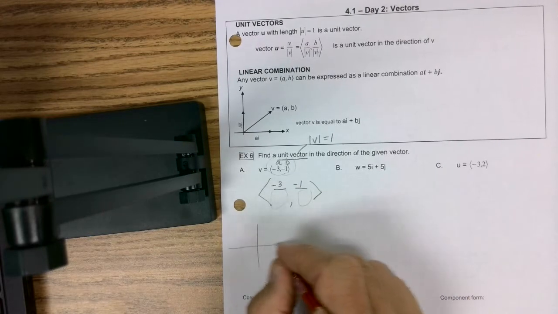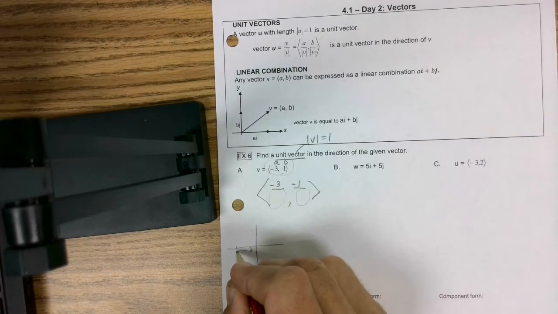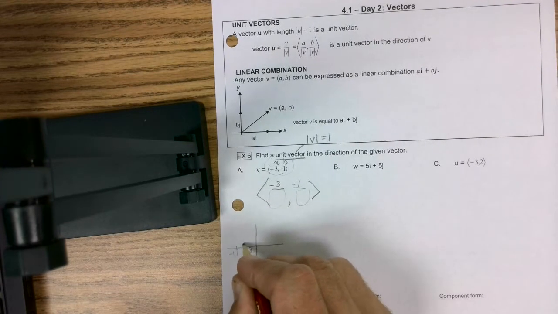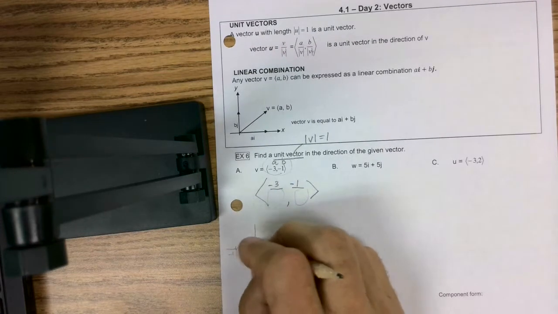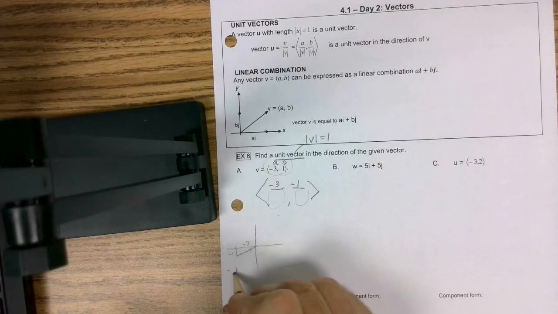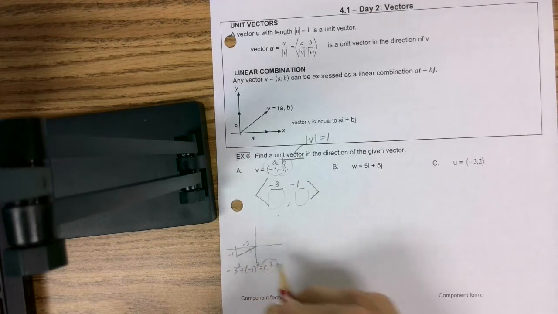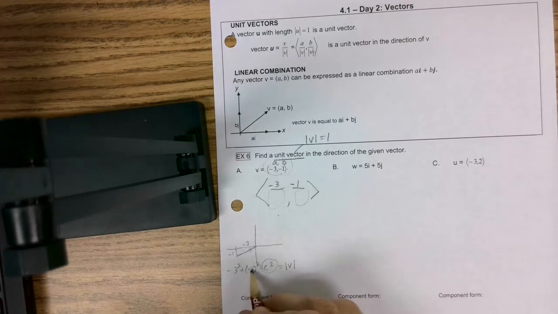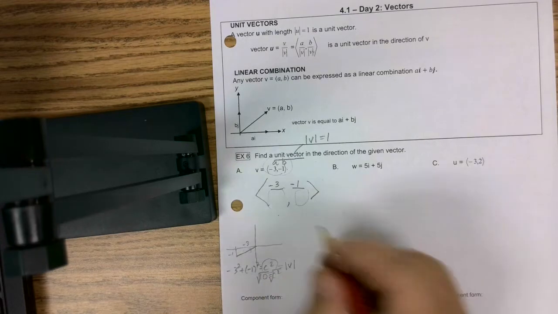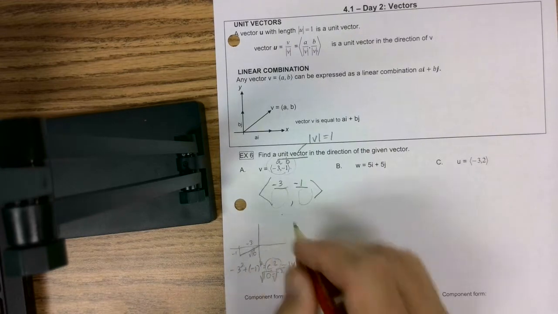So I'm going to go ahead and draw the drawing. -3, -1. I should have put the -3 there. Let me get rid of that. And so there we go. And so -3 squared plus -1 squared is c squared, which, by the way, that's our hypotenuse, which is the magnitude of the vector. So that's 9 plus 1, which is 10. And take the square root, and I get the square root of 10. Now that's the length of the vector, which is the magnitude.